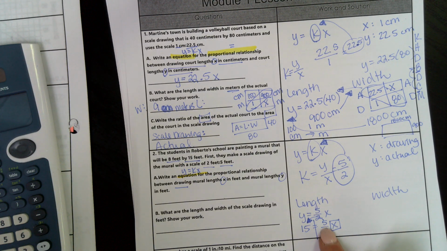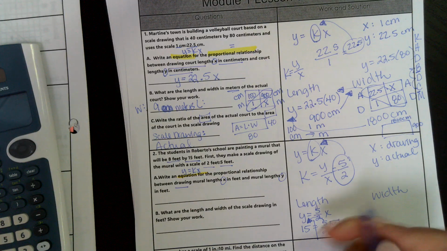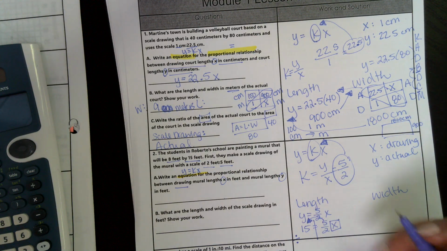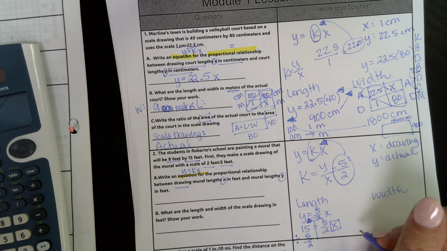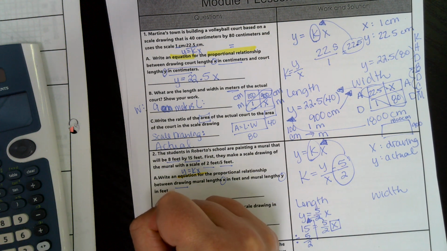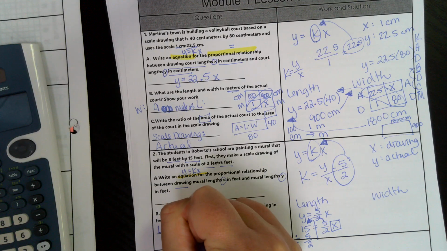So right now, 5 halves is being multiplied by x, because anytime a number is touching a variable, it's multiplication, and a fraction is just a number, so they're being multiplied right now. So the opposite is going to be division. So we do 15 divided by 5 halves, and whatever I get as my answer, that's what x is going to equal, and that's what our length is going to be.